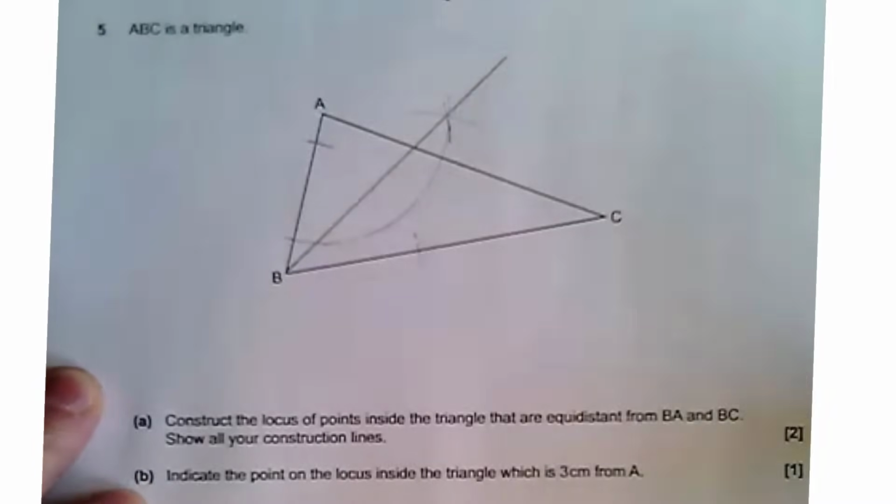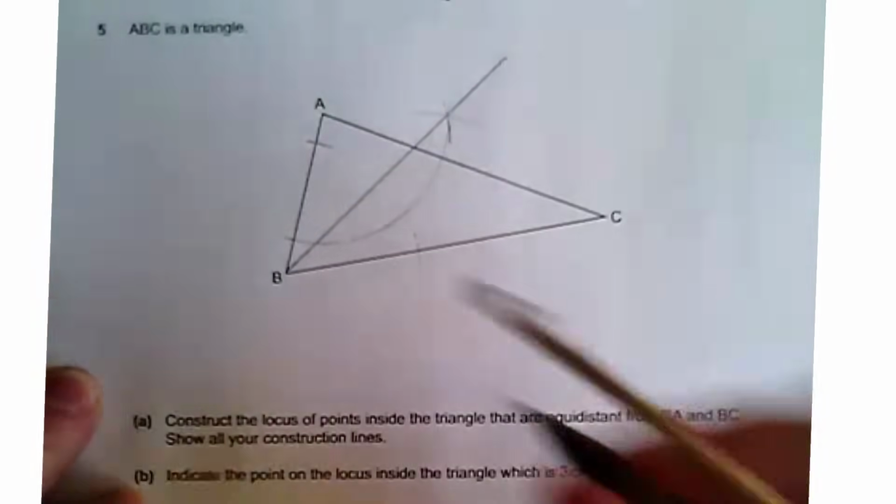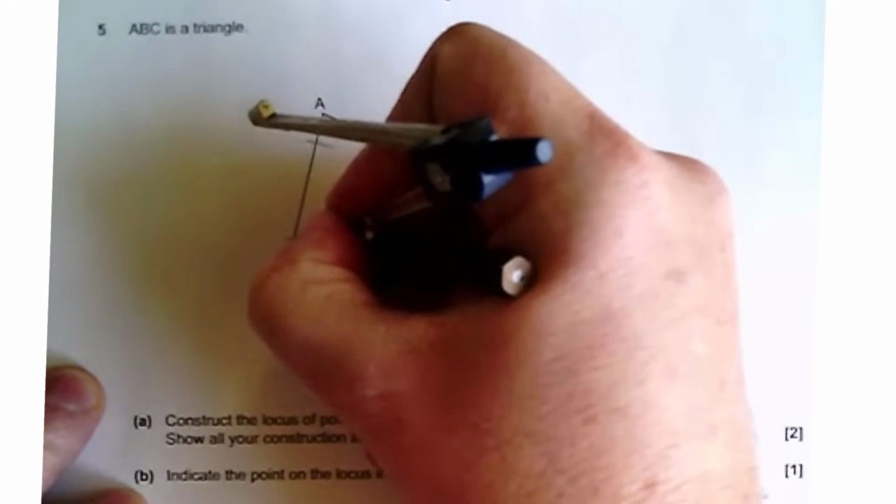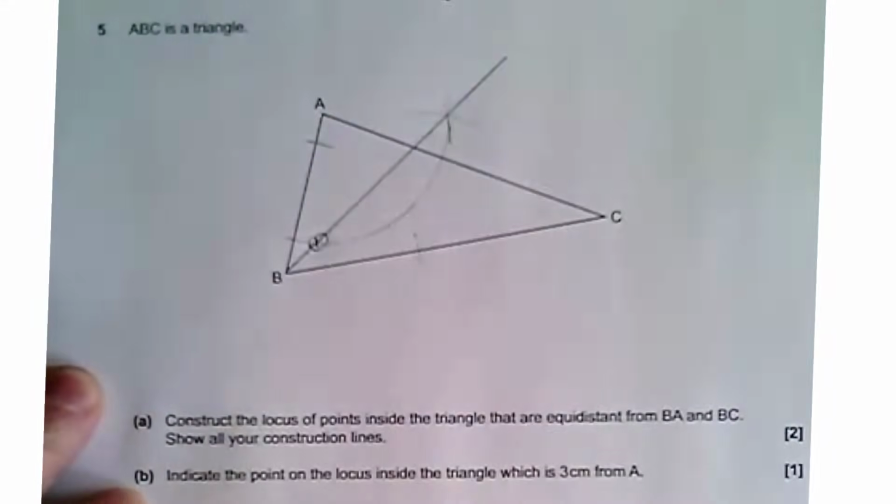Okay, so the point on the locus inside the triangle, which is 3 centimeters from A, is just that point there, isn't it? That's the point I'm looking for. So that's it. That's the point I'm after.